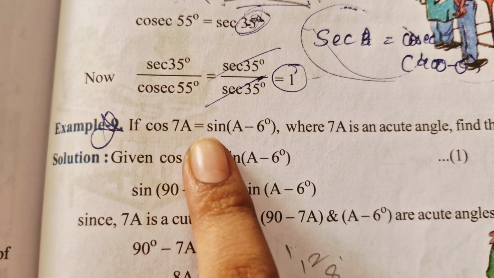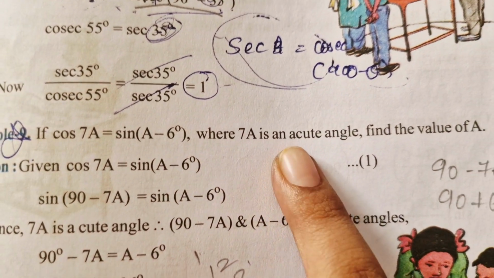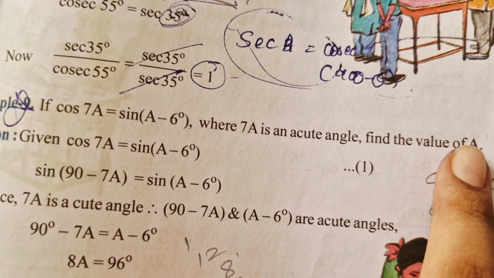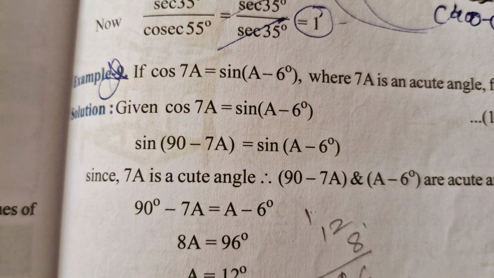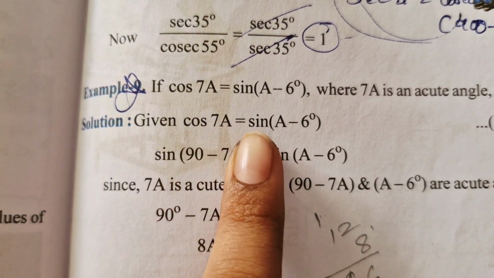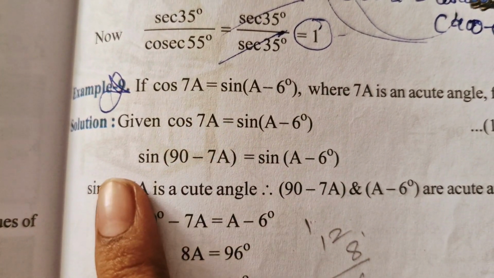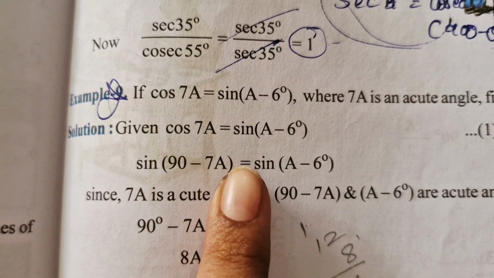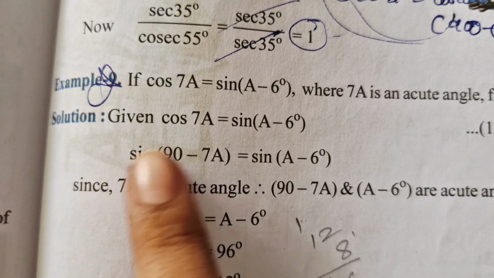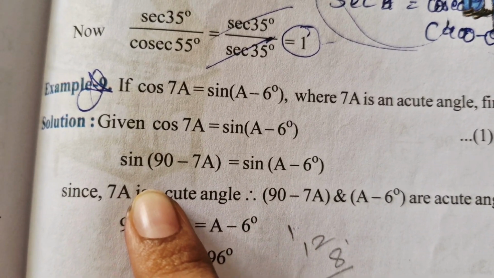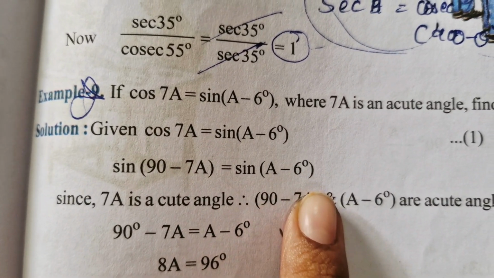Let us move to example 9. If cos 7a is equal to sine (a minus 6), where 7a is an acute angle, find the value of a. So let us find it. Given that cos 7a is equal to sine (a minus 6), we can write cos 7a as sine of (90 minus 7a), since 7a is an acute angle. So sine (90 minus 7a) is equal to sine (a minus 6) degrees.